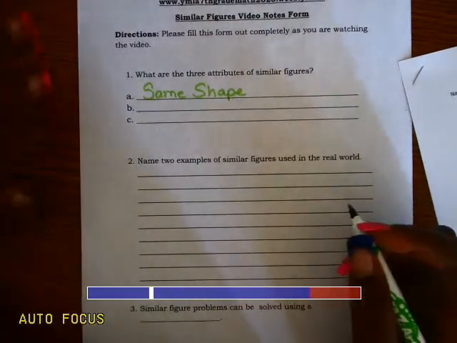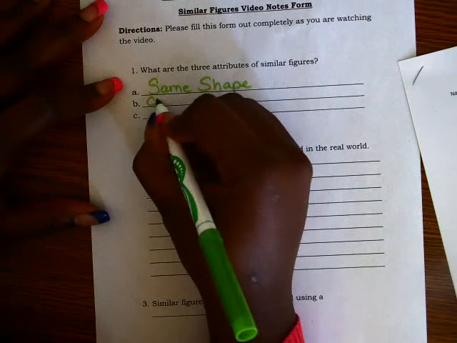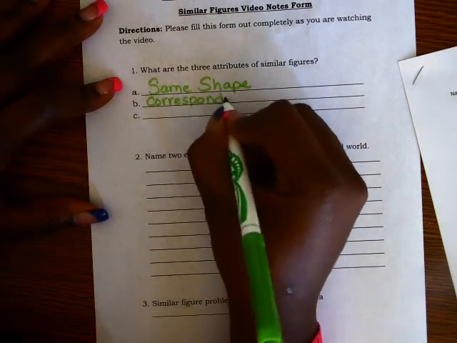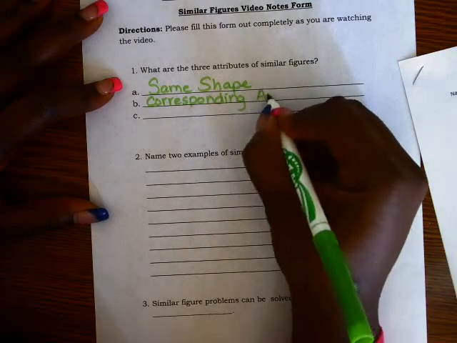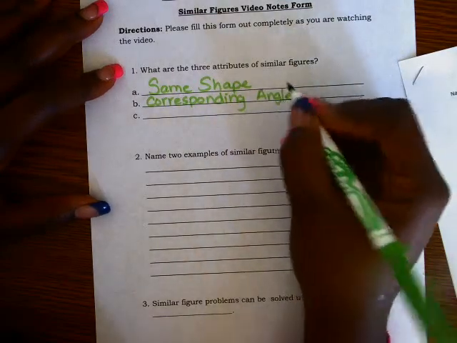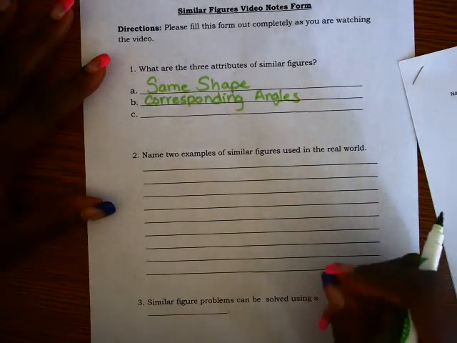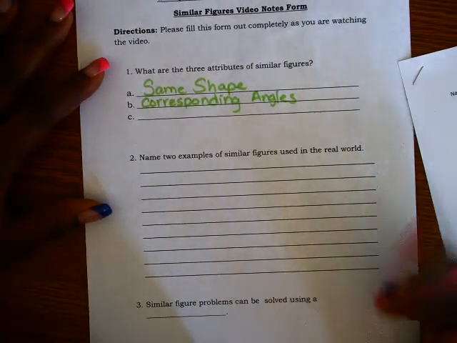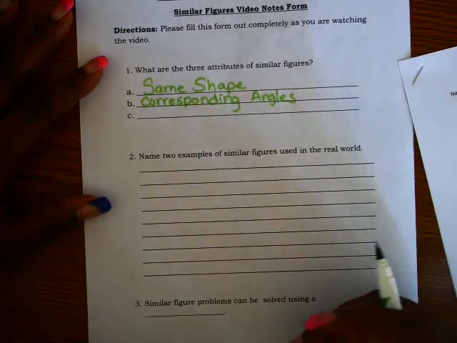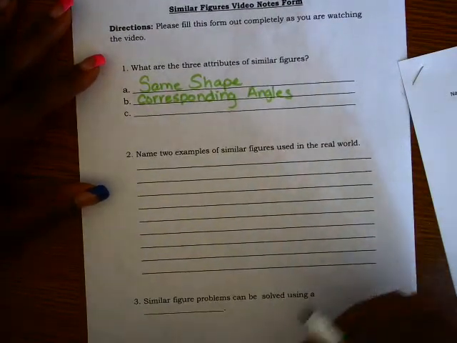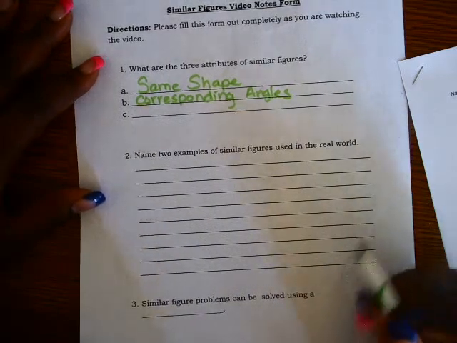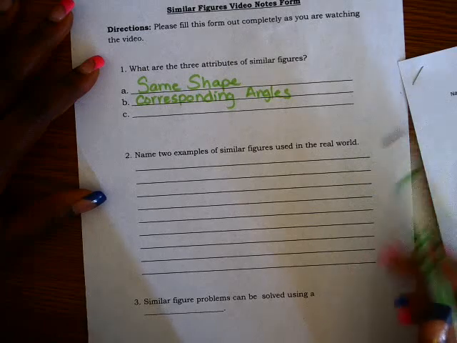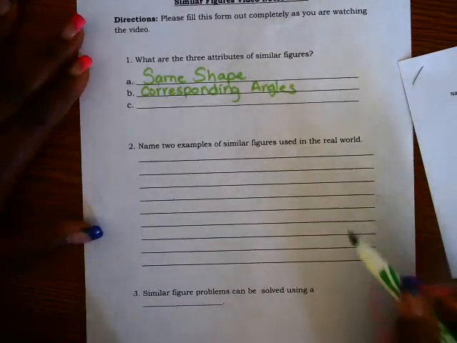The second thing is they have to have corresponding angles. And what that means is that if I'm a square and all my angles are 90 degrees, then in the other square, all those angles have to be 90 degrees. If I'm a triangle and I have angles of 50, 60, and 70, then the similar triangles should have angles of 50, 60, and 70, and they should correspond to the same side.